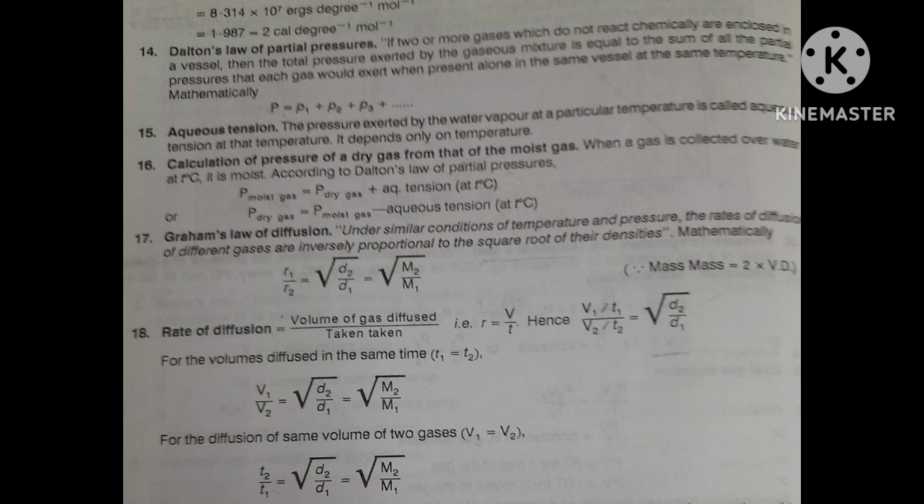Now the next topic I am going to discuss is Graham's law of diffusion. Under similar conditions of temperature and pressure, the rates of diffusion of different gases are inversely proportional to the square root of their densities.